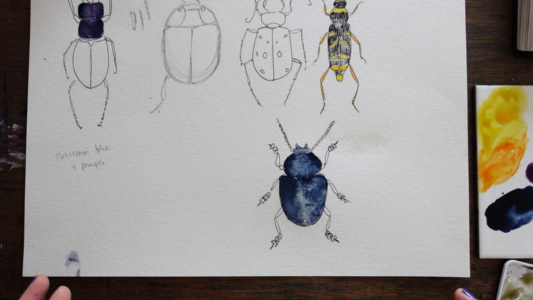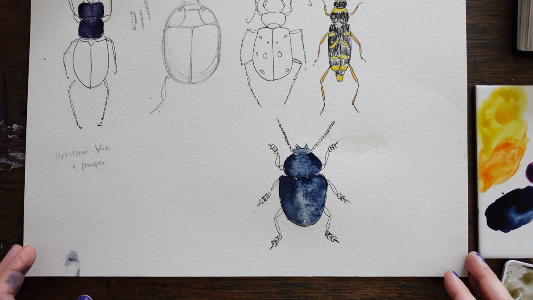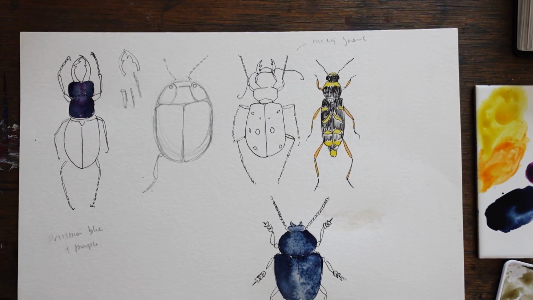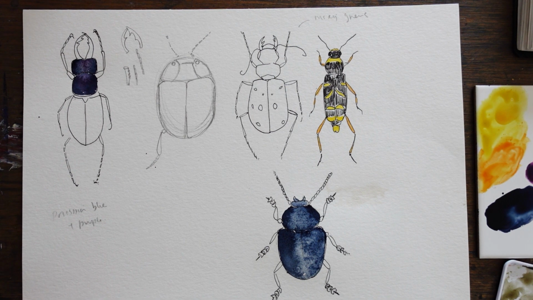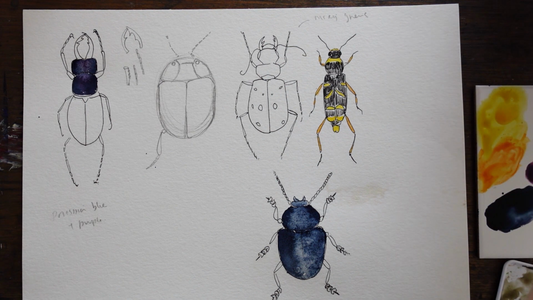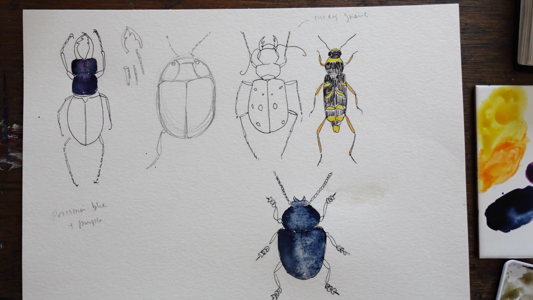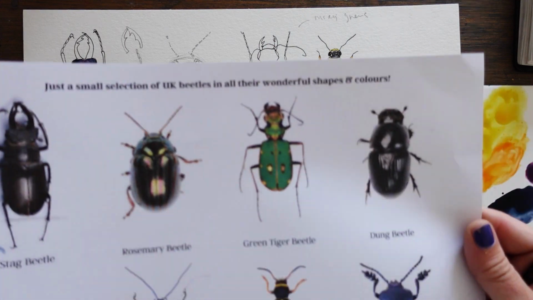It just needs to dry for a minute. So I'll come back to it. And in the meantime, I can talk to you really quickly about the green tiger beetle, because this one, I was like, how do I get to that green? How do I get to that green of the green tiger beetle? It's quite an interesting green. I'm just trying to find my sheet so we can have a look at it. So it's an emerald green.